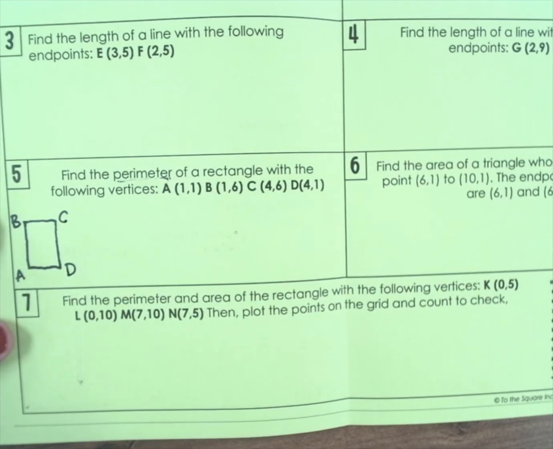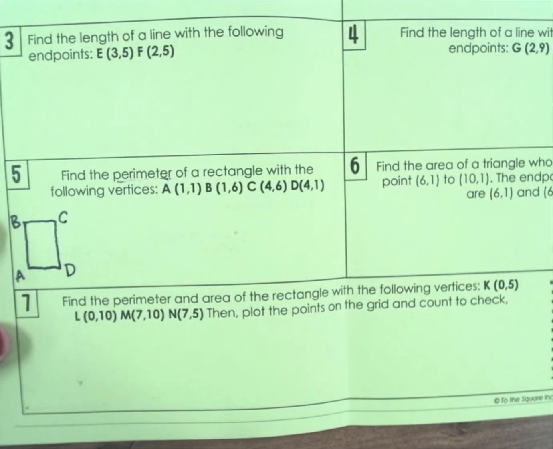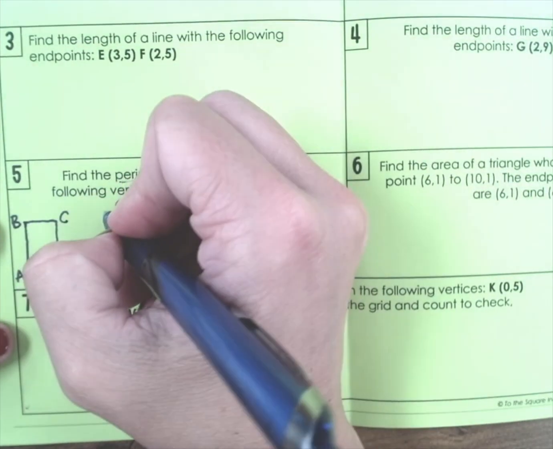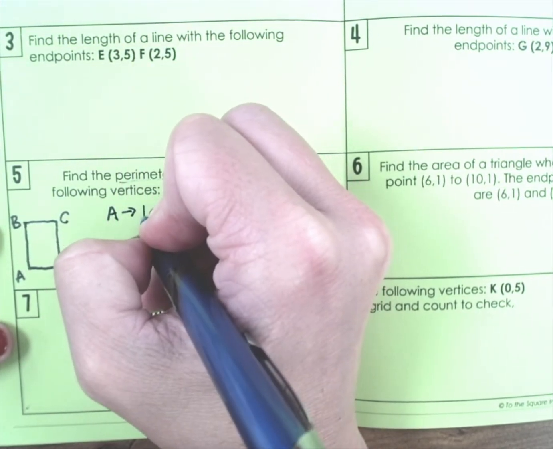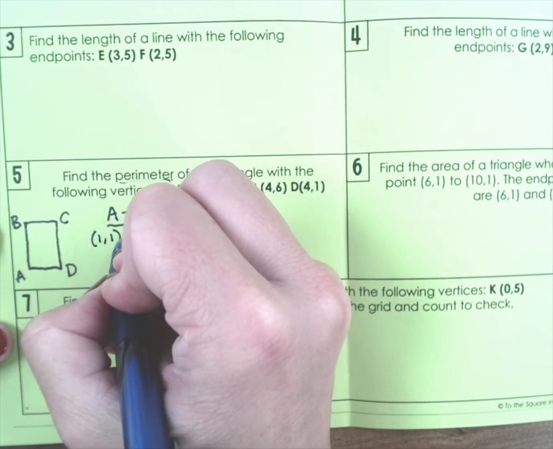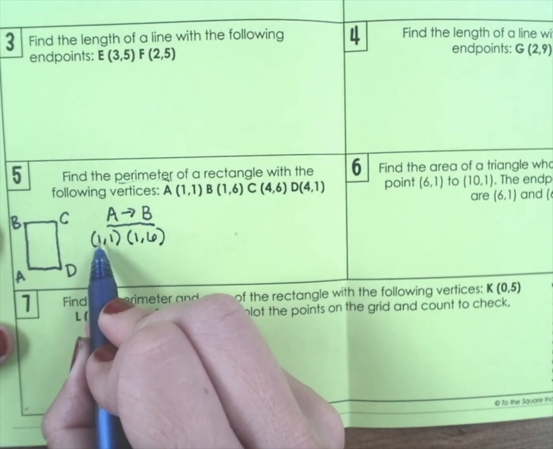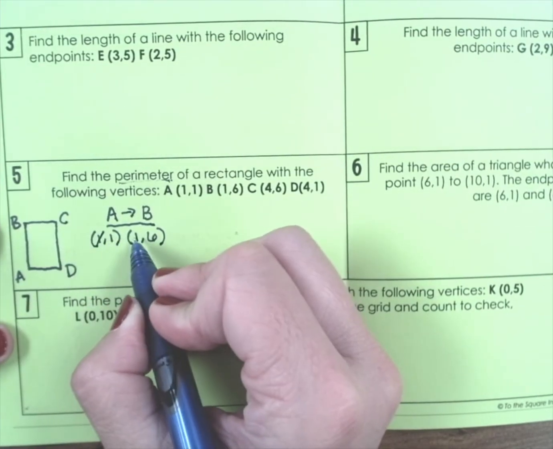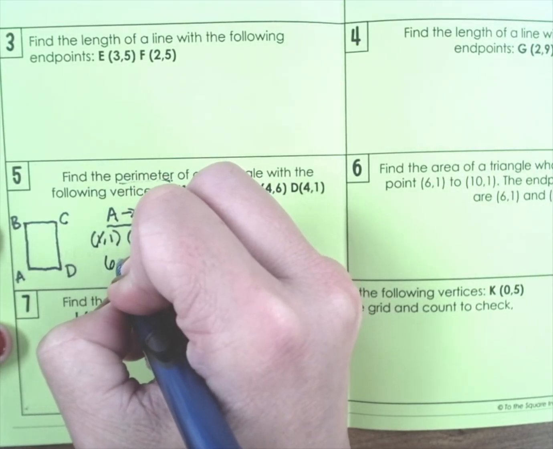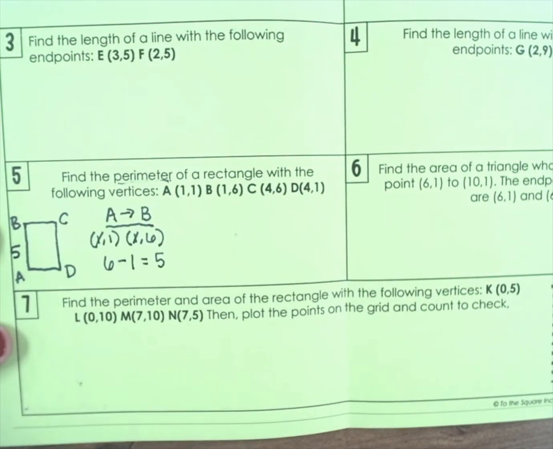Okay, now having that visual, I know that I'm finding the perimeter, so I need to find the lengths of the sides. Well, from the method that we learned on the front, we can use those endpoints to find our different lengths. So I know I need to go from A to B. What is the distance from A to B? Well, endpoint A was 1, 1, and endpoint B was 1, 6. If I look at those two ordered pairs, they have the same x value, so that means I'm finding the difference between the y. So I'm going to take 6 minus 1, and that equals 5. So I know A to B was 5.